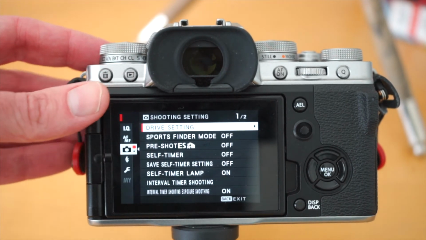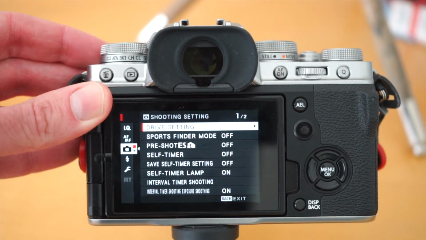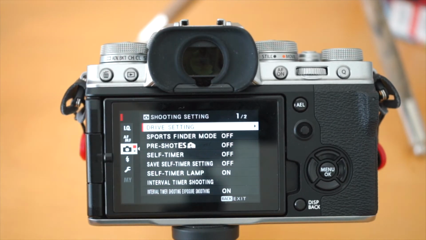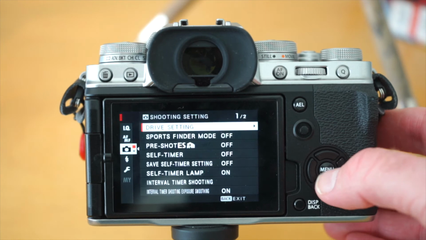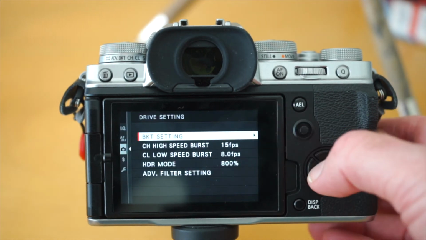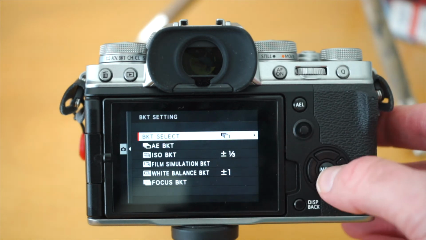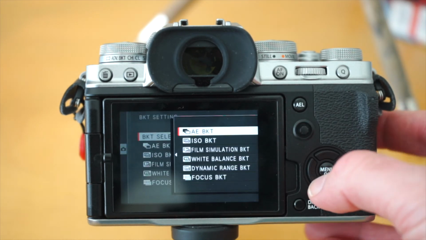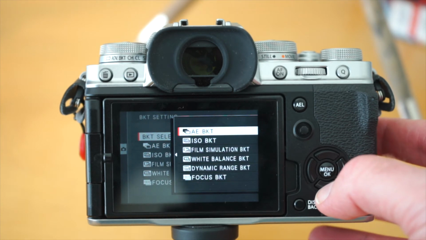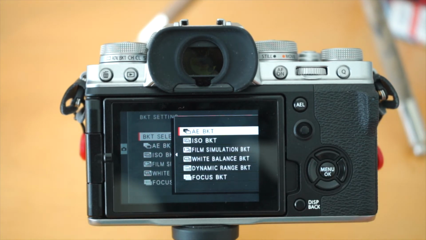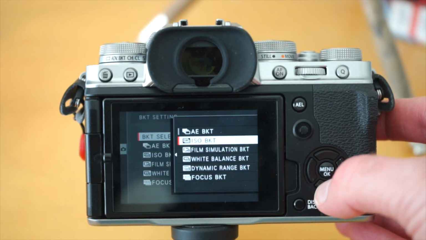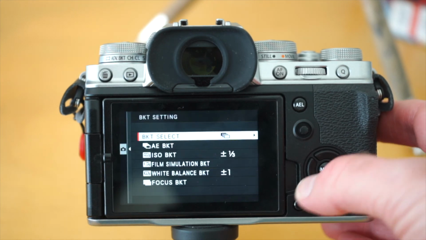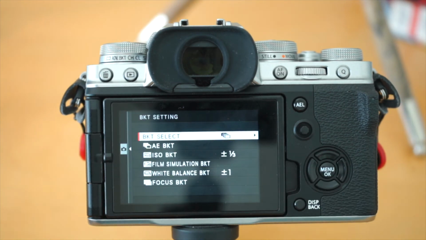And then the next one here, just to the left again, says BKT, which is for bracketing. There's a few options here. Now this will choose which one you have selected in the drive setting. So we go to the drive settings and we have your bracket settings here, and we will have a few choices. There's AE bracket. What this does is it chooses the number of shots that are taken. Usually it's set up already, and we can go back and select from a few things.